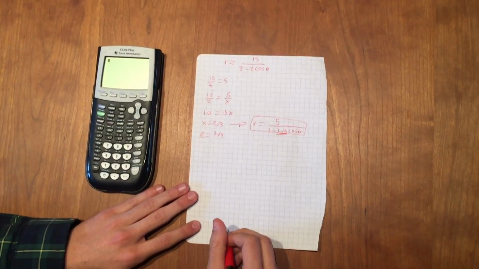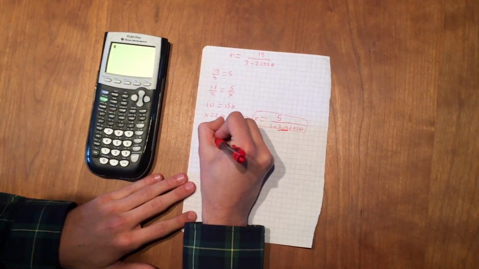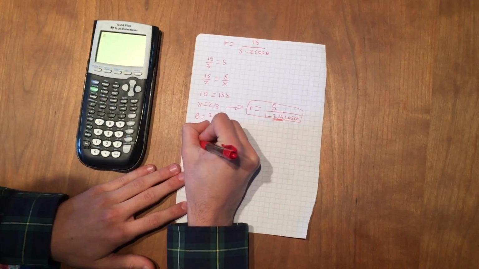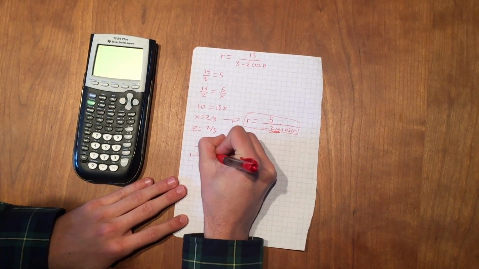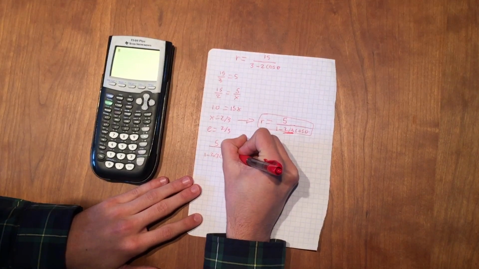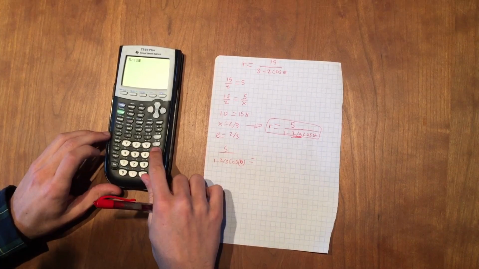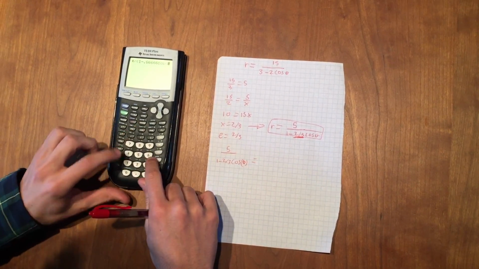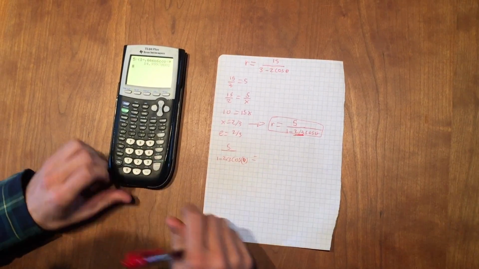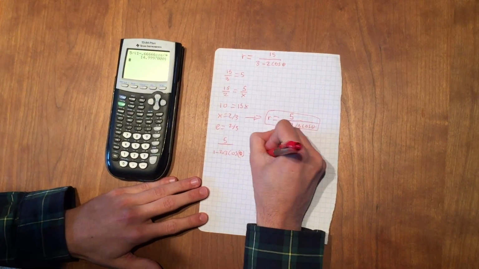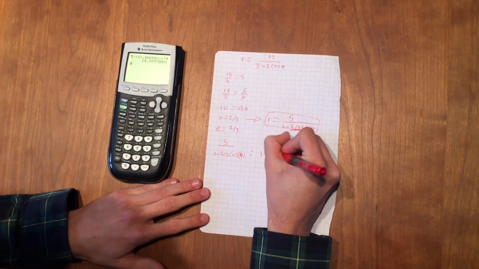I will now plug in 0 for theta. 5 over 1 minus 2/3 times the cosine of 0 equals 15. I now have the point 15, 0.